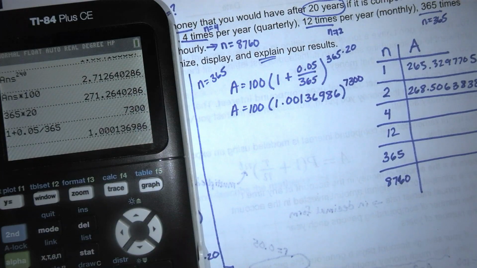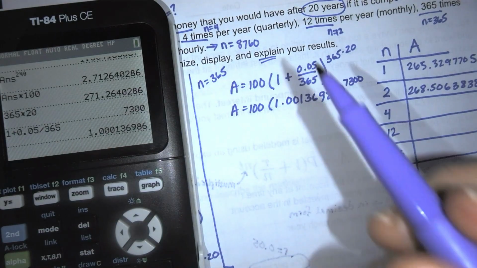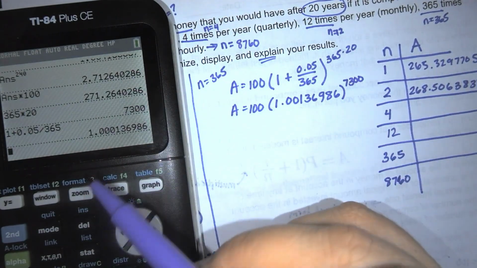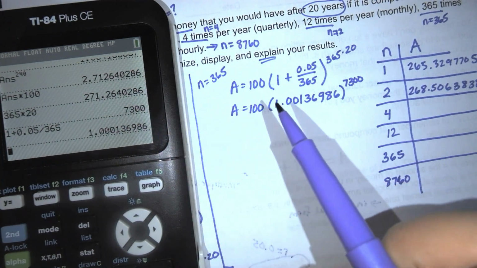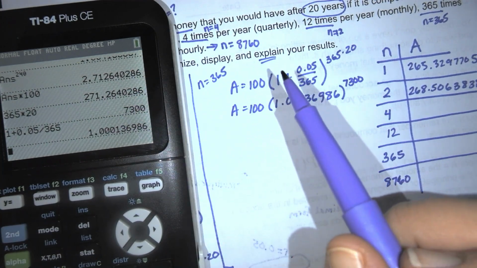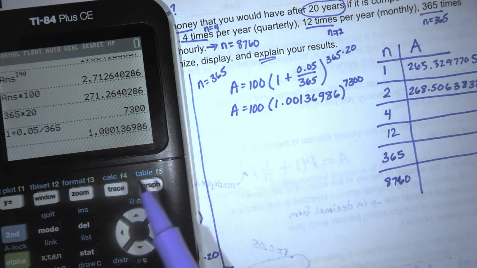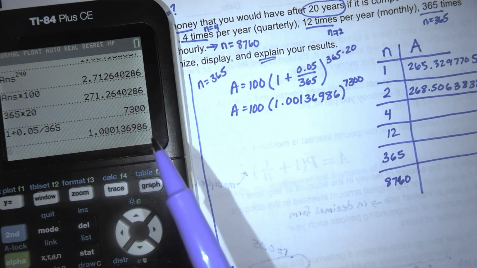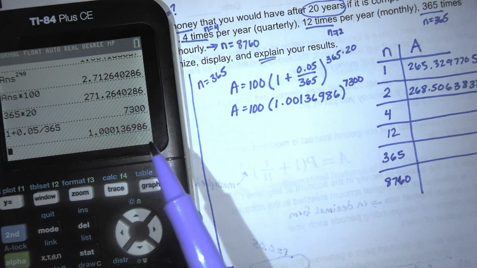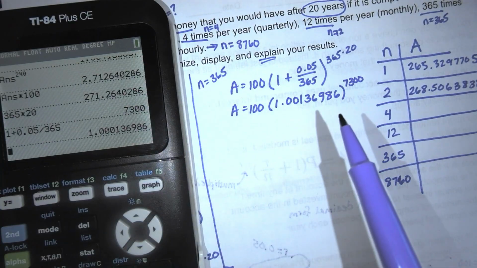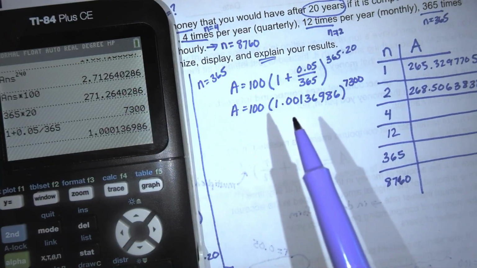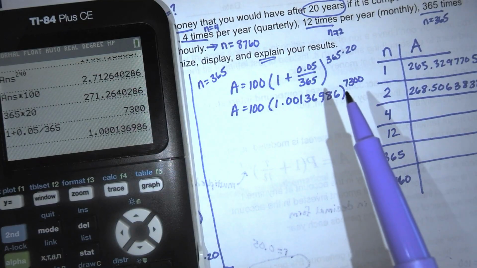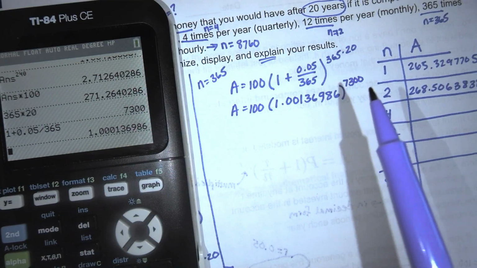All right, so here is n equals 365. So I set it up with our 365. I multiplied these first to see that they're 7,300. And I did that in that order. And then I put this parentheses in the calculator because look at how long this number is now. 1.000136986. So I wrote it all out, but I don't want to have to type in that 1.00013 blah, blah, blah. And then the next step I have to do is raise it to the 7,300 power.